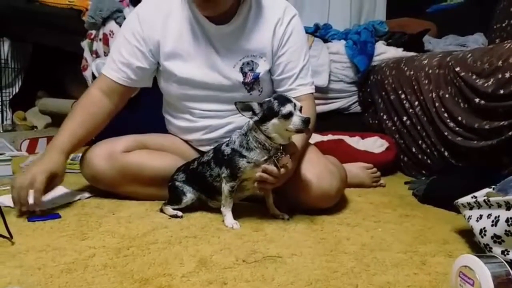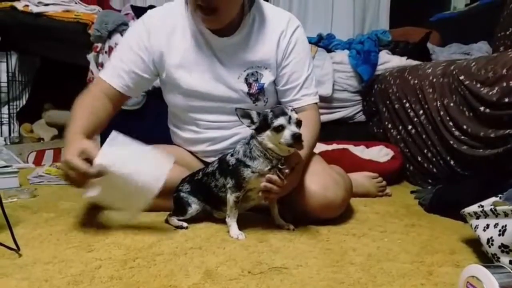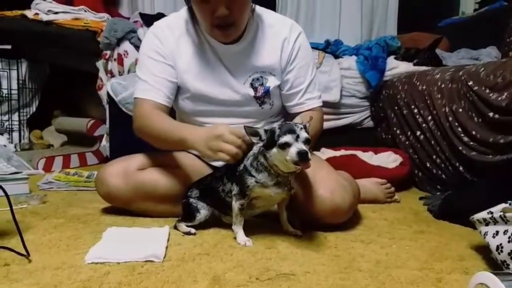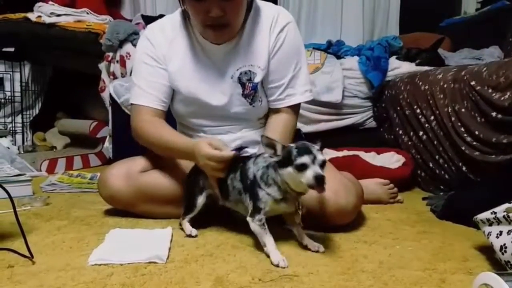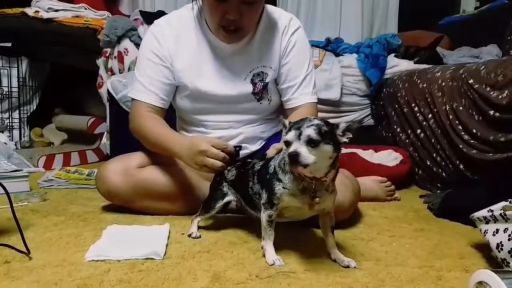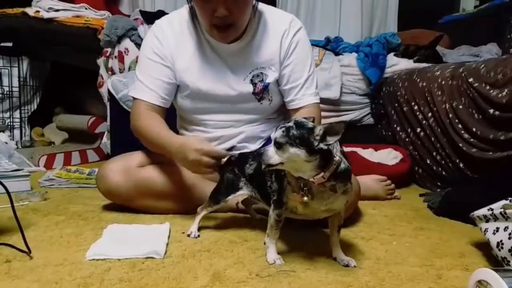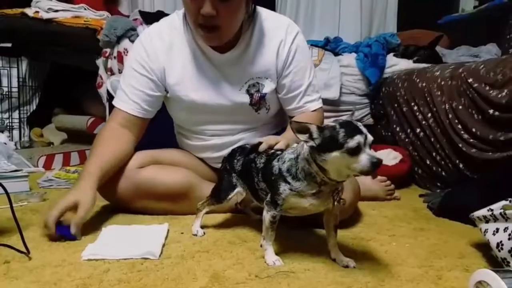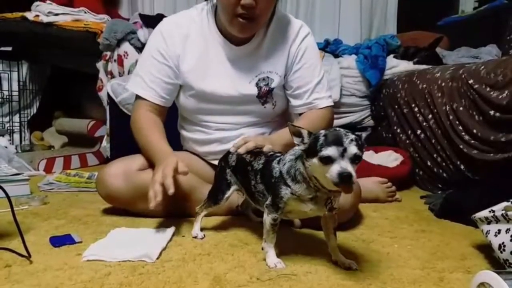So to check for fleas, you need a flea comb and a wet paper towel. You're going to comb the animal through, checking where they like to go by the butt, and then you're going to check it on a paper towel to see if there's flea dirt.